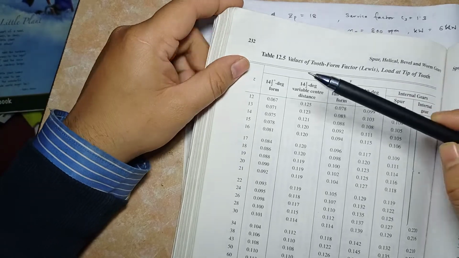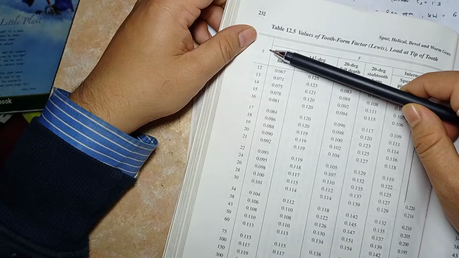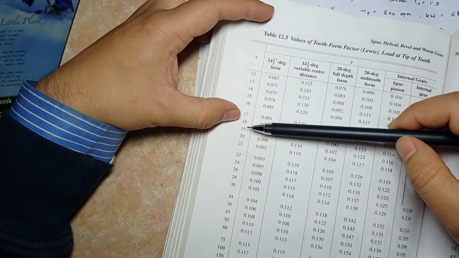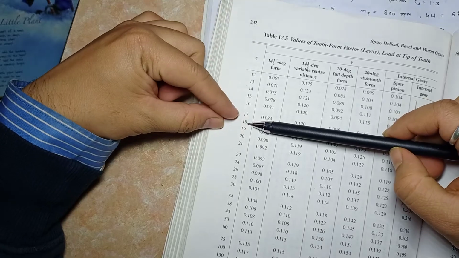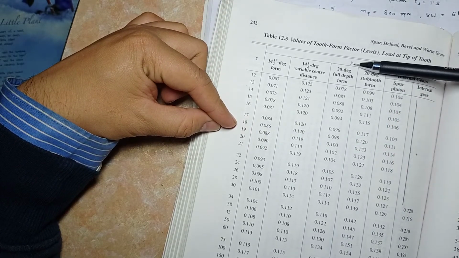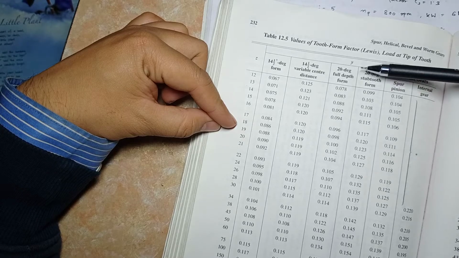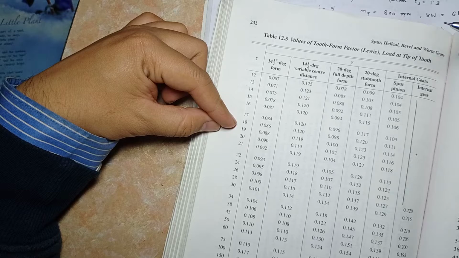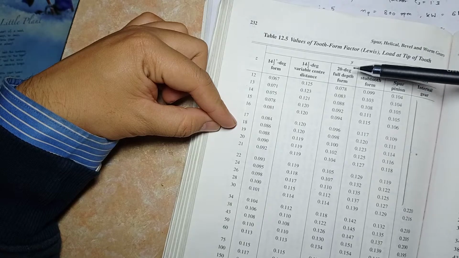In the question it is given that your number of teeth is 18 for the pinion. Now this y has to be calculated for 20 degree full depth. It is not written involute, but this is 20 degree full depth only, no problem.